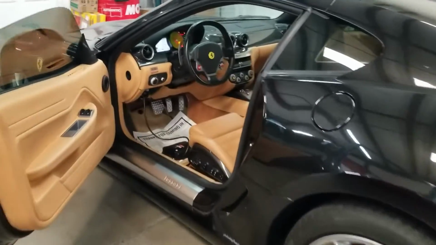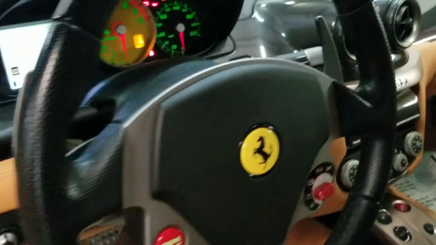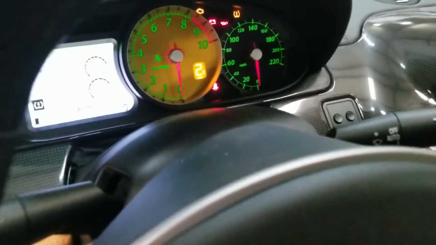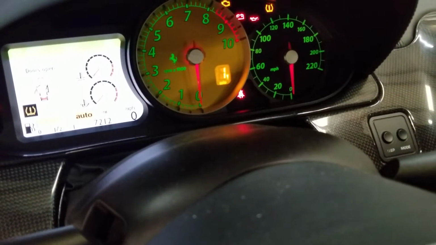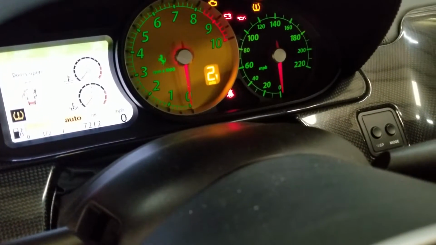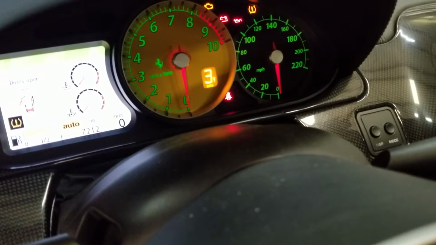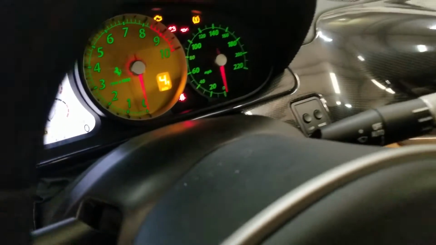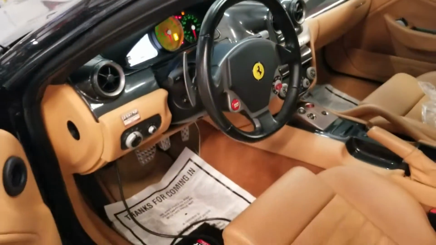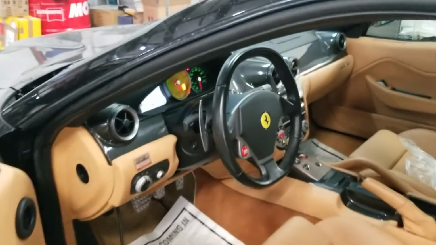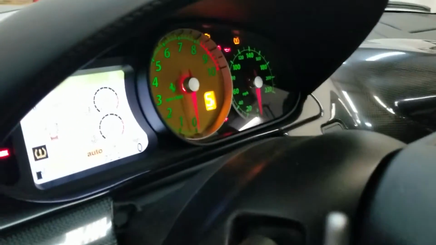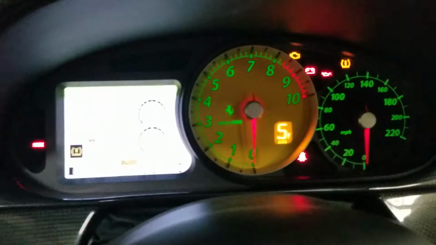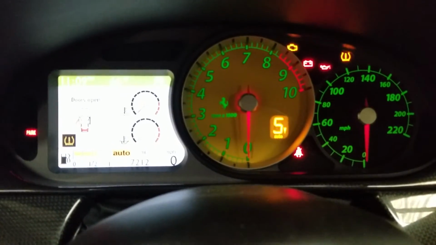Alright, so we're getting ready to do a self-learn. It's getting ready to do its thing here, go through all the gears. As you can see, 1 and 2, then it goes to 3 and 4. So it's checking selection and engagement. It's setting up the shift points. When this calibration is complete, we're going to turn it off and just reset, let the system reset itself. There we go, we're in 6th gear, 5 and 6.